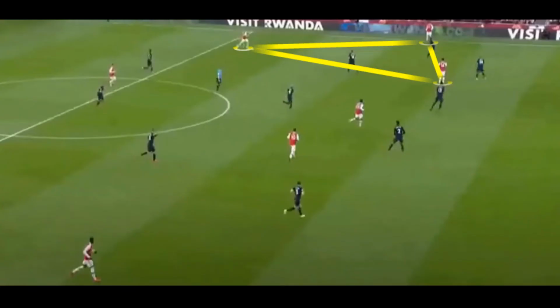Here is another example of Arsenal's rotation on the left-hand side. This time Xhaka is able to find space with the midfielder tracking the run of Kolasinac.